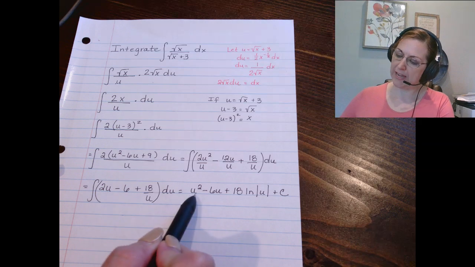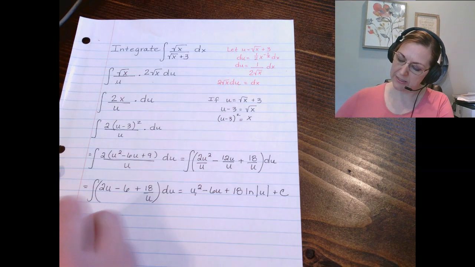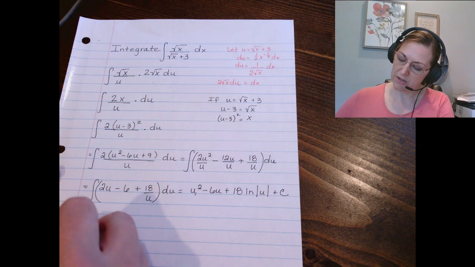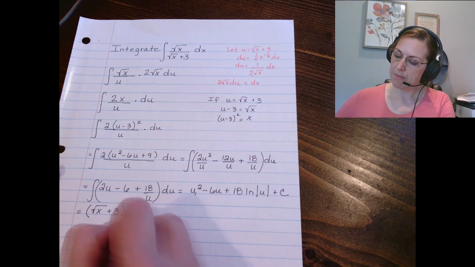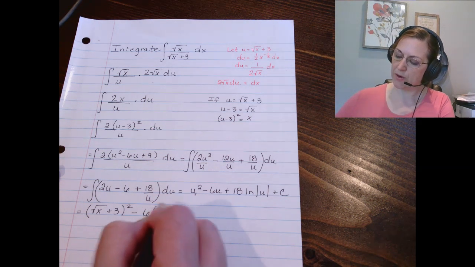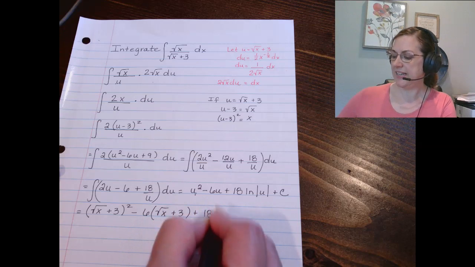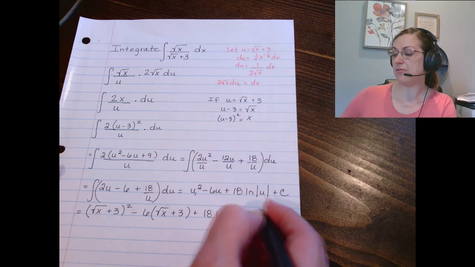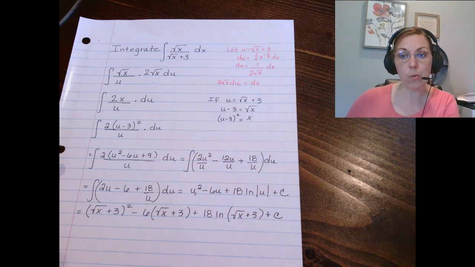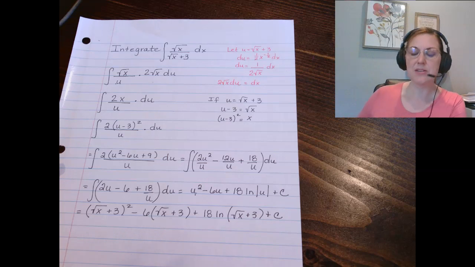So now in place of u, I'm going to put this square root of x plus 3 again. So I've got square root of x plus 3 squared minus 6 times square root of x plus 3 plus 18 ln of square root of x plus 3. And I drop the absolute values because they're not required. At this point, I can guarantee square root of x plus 3 is going to be positive.